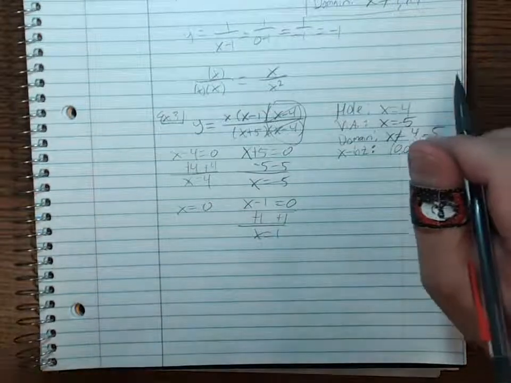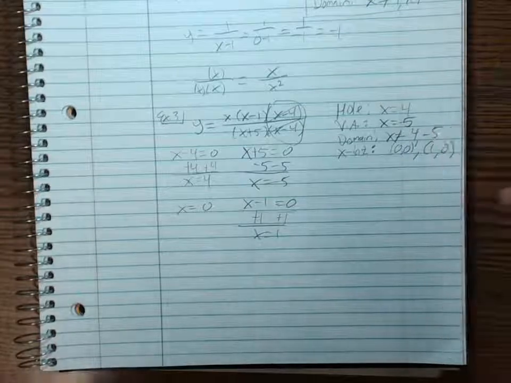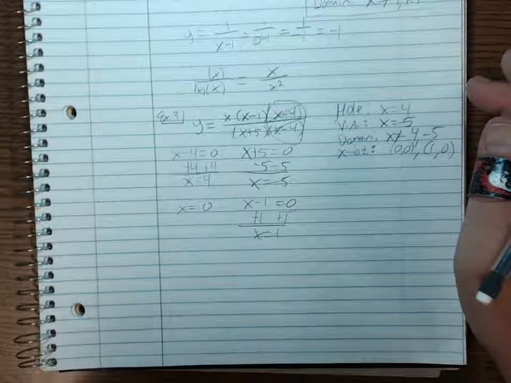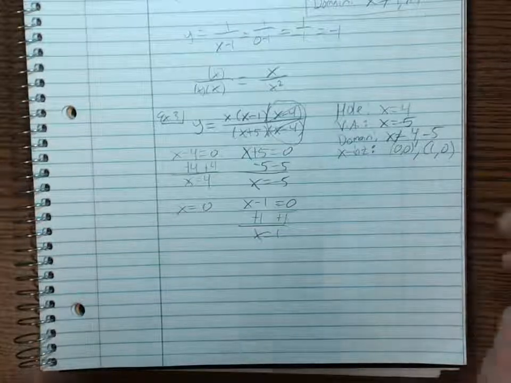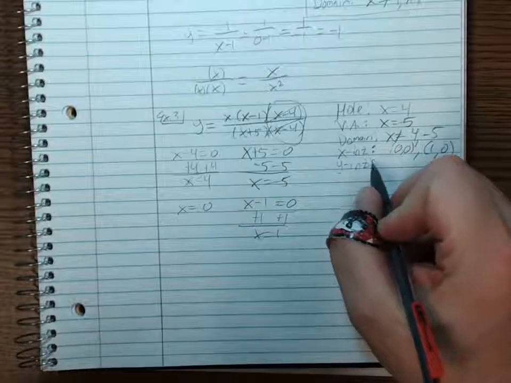There are actually 2 here. When you start to get these funky rational equations, you can have stuff like that happen, unfortunately. But hopefully you won't see too many of those. So far, so good. Next, let's do our y-intercept.